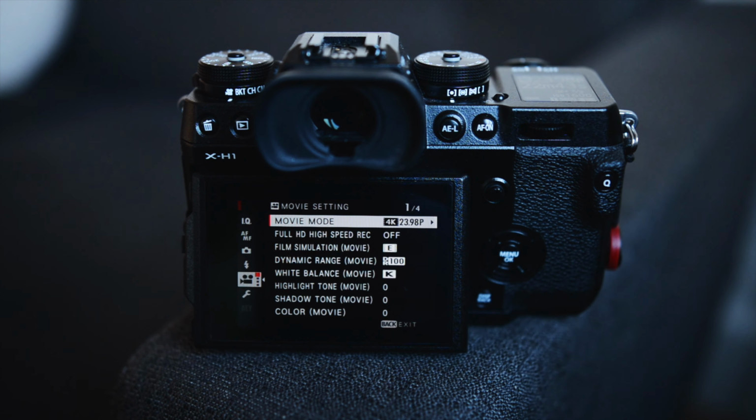Without any further ado, let's get straight into my camera settings, mainly for the Fujifilm XH1, but I guess these could be translated across the entire Fujifilm series of cameras. So this is what you're greeted with when you open up the Fujifilm XH1 video movie setting menu, I guess. I think it would just be logical to start from the top.